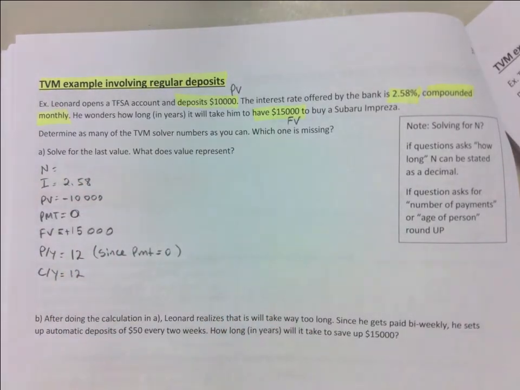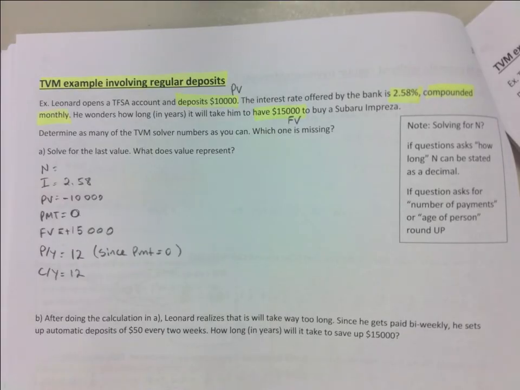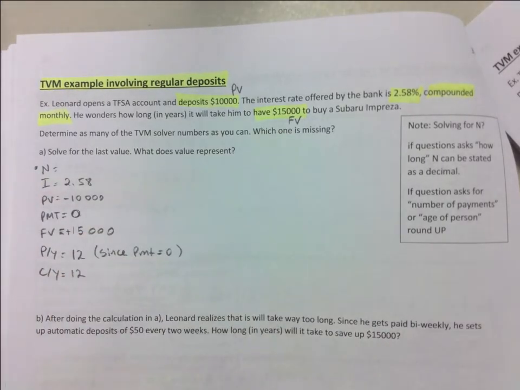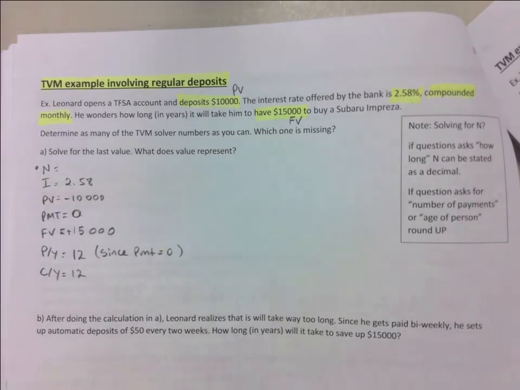So what's missing? What is the one that I don't know? N. Yeah, but however, N is not going to give you the years just yet. But that's where you're going to find it. At some point, you have to do a little bit of extra work. Let's just forget about the years for now. Do you agree that N is the one that we need to solve for? Solve for it. Let's go for it.